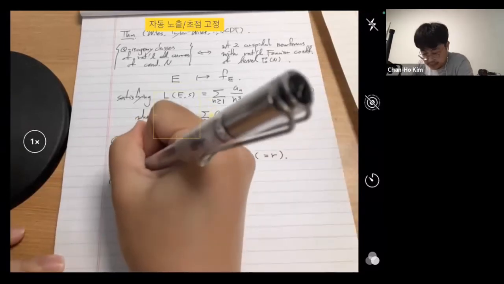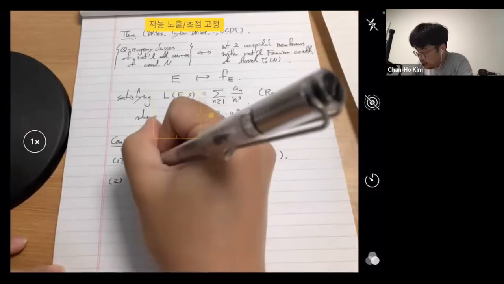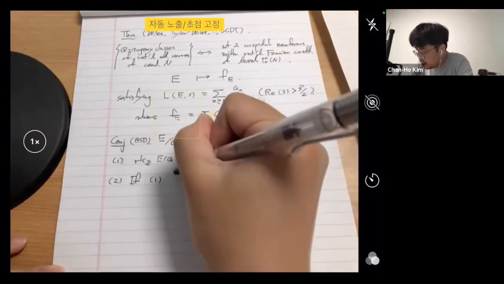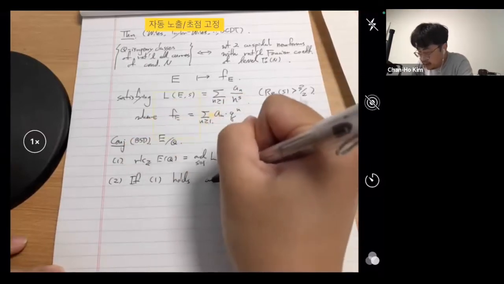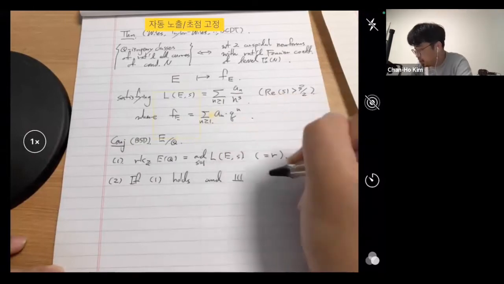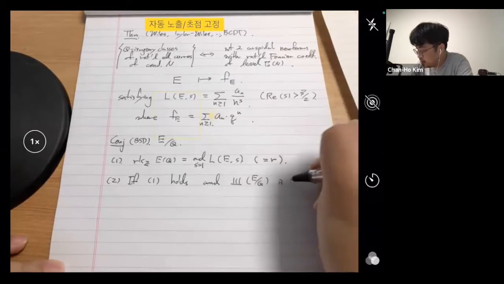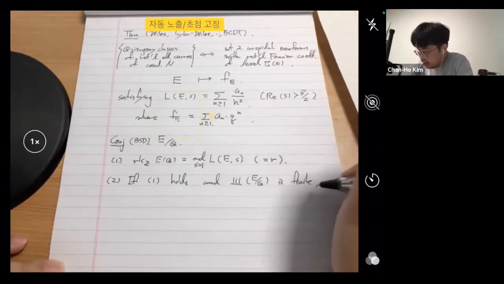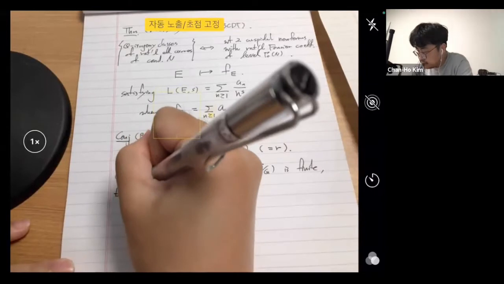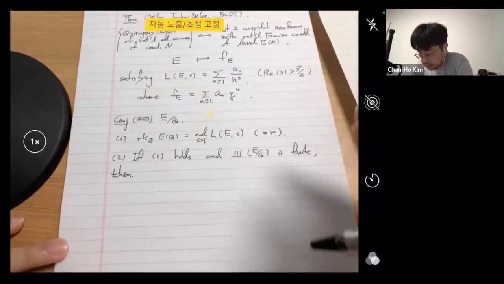And the second one is, if the first holds and the Tate-Shafarevich group is finite, then the formula holds.